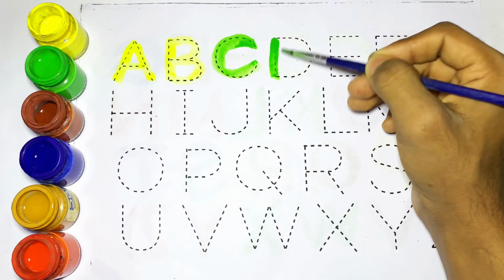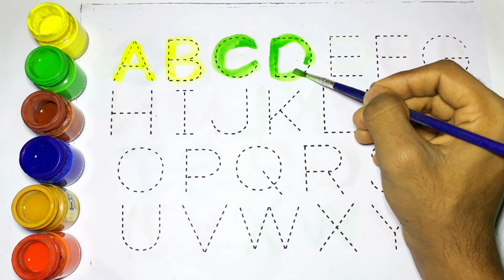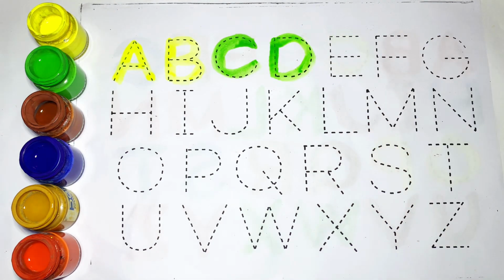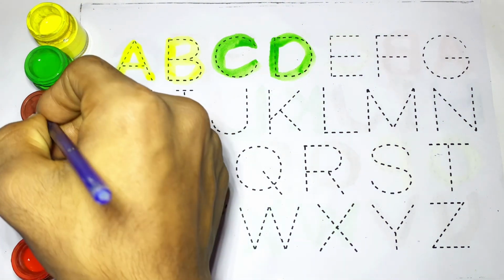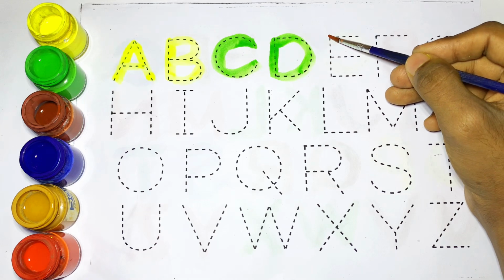D for dog, D for doll. The alphabets of D. Kids, now to E. E for egg, E for elephant. The alphabets of E. And use brown color.